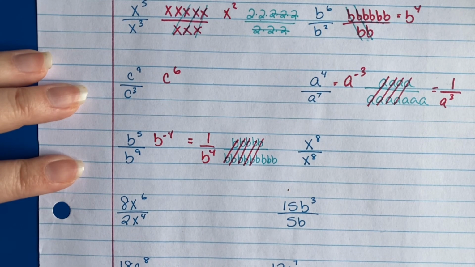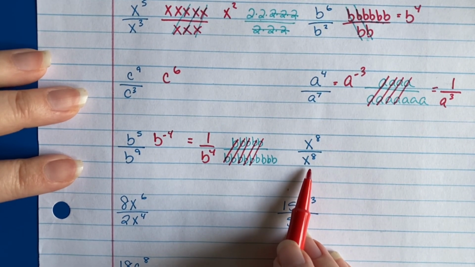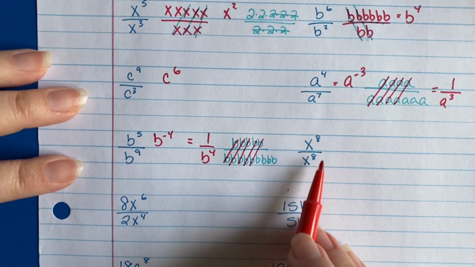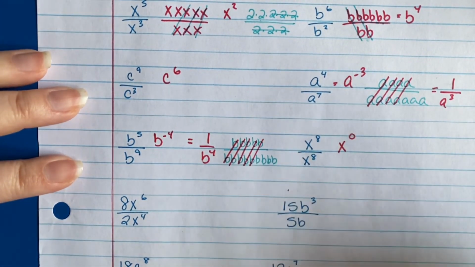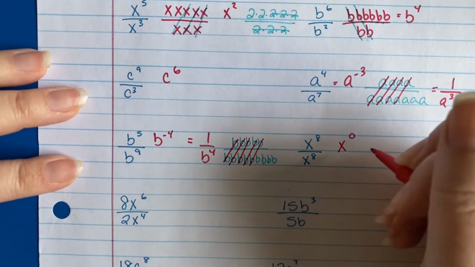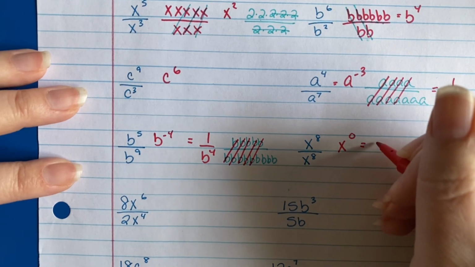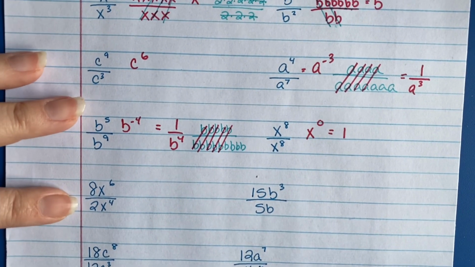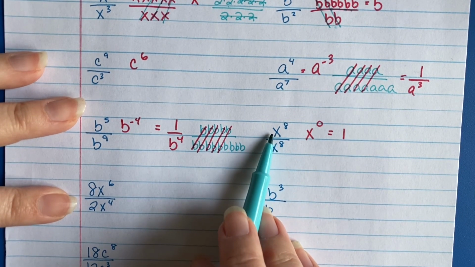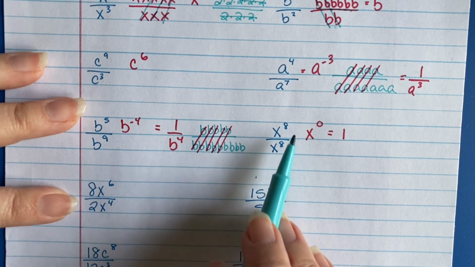What about if you have x to the 8th over the exact same thing, x to the 8th? Well, what's 8 minus 8? x to the power of 0. And if you'll remember from the basic exponent rules, anything to the 0 power is always 1. Another reason for this is because when I expand this out, if I show all 8 x's and all 8 x's, they're all going to cancel each other out.